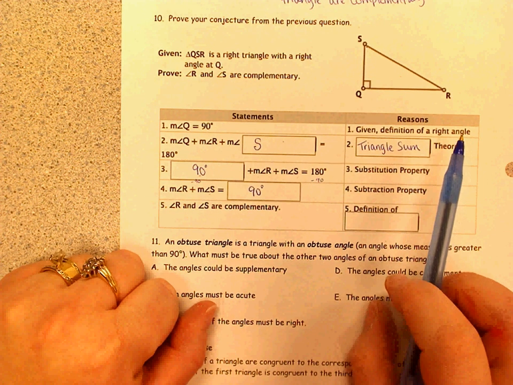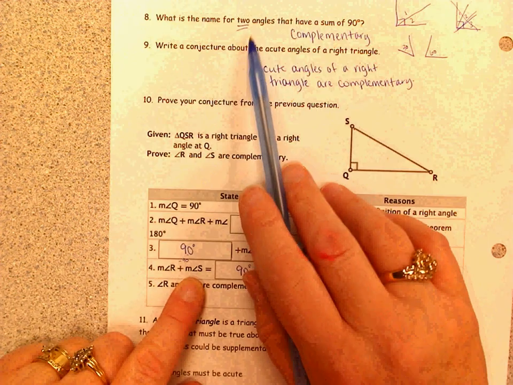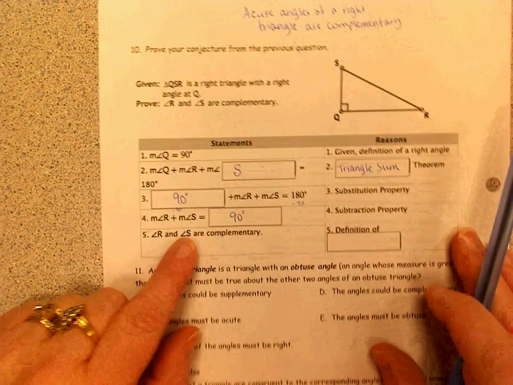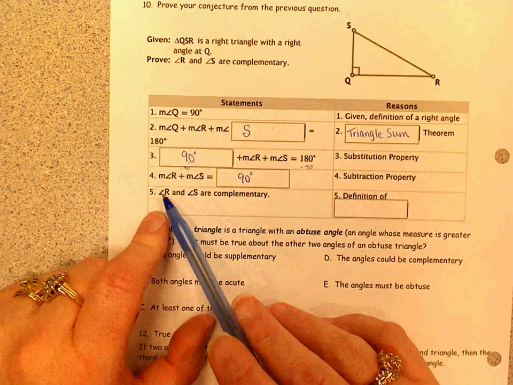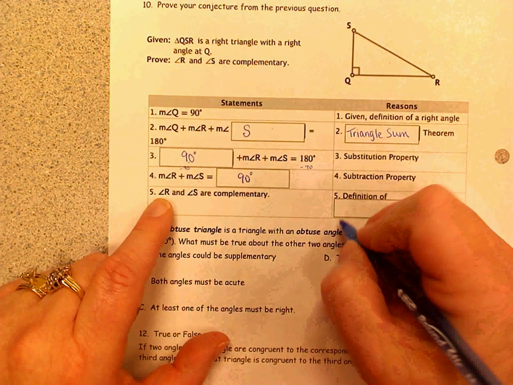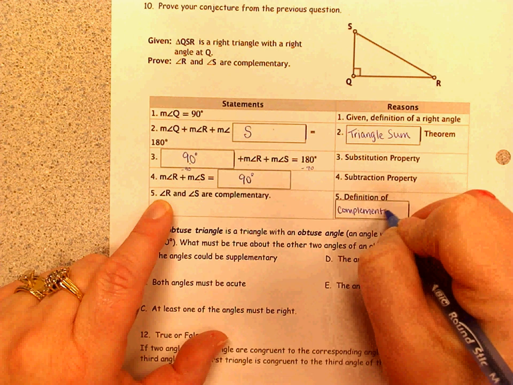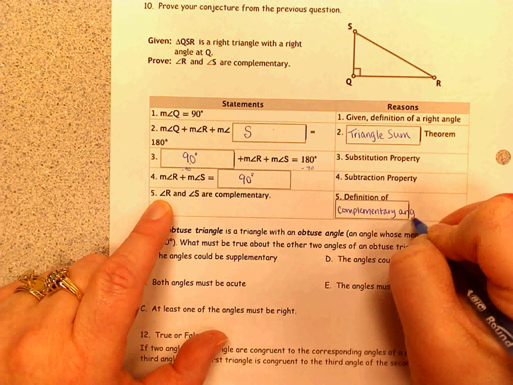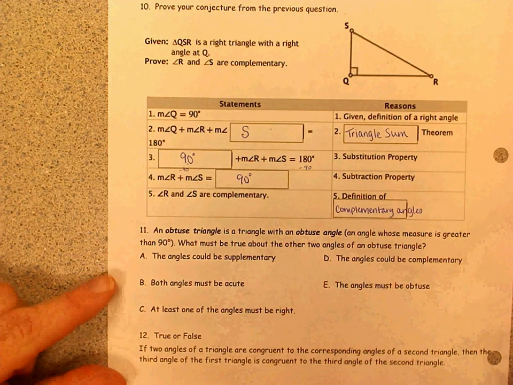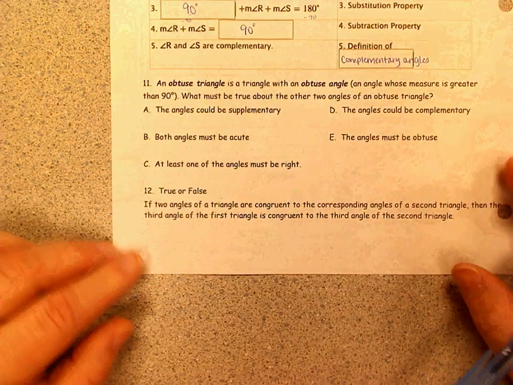So now that we know those two angles add to be 90, we have a name for that. Two angles that have a sum of 90 degrees are called complementary angles. So we know that R and S, those angles are complementary by the definition of what complementary angles are. And there is the proof of that conjecture. Let's look at the remaining questions on your notes here, 11 and 12.